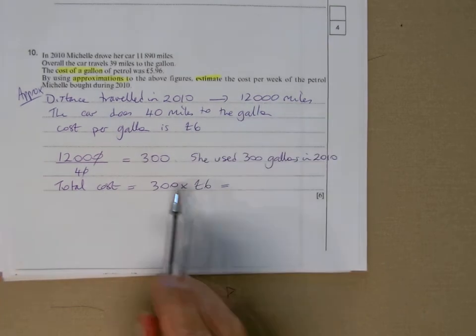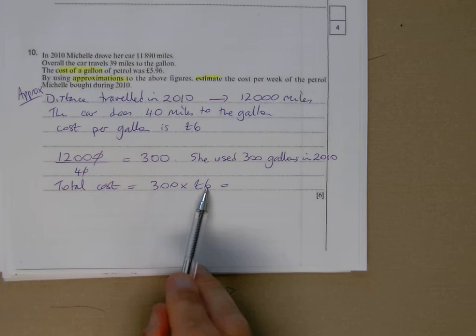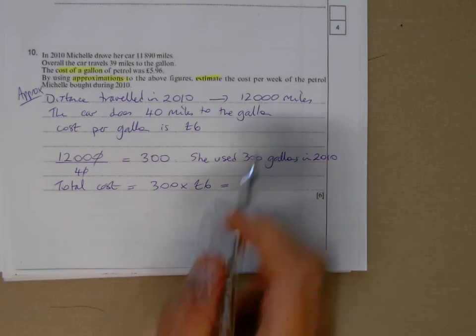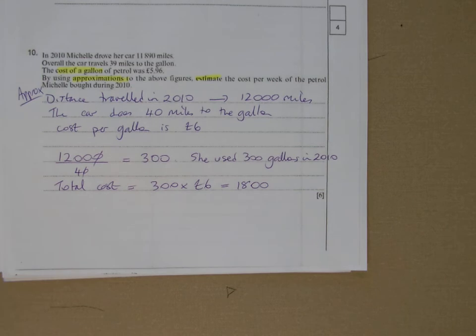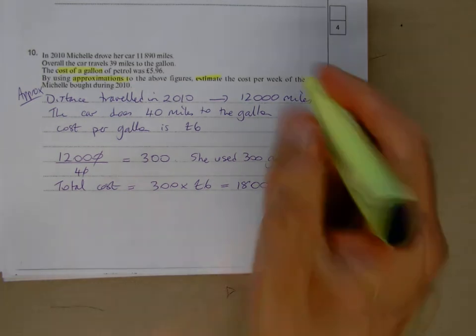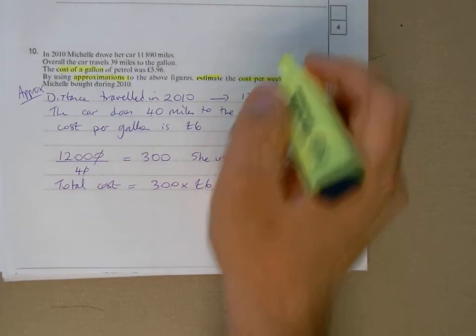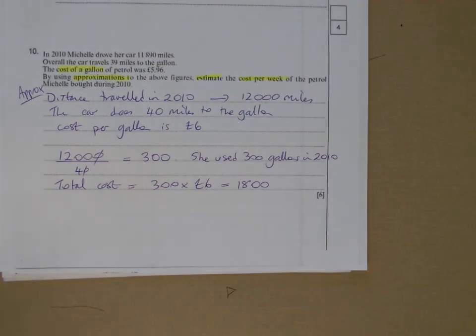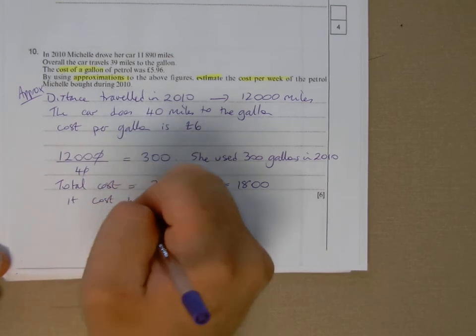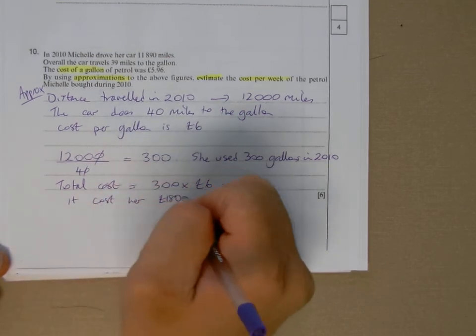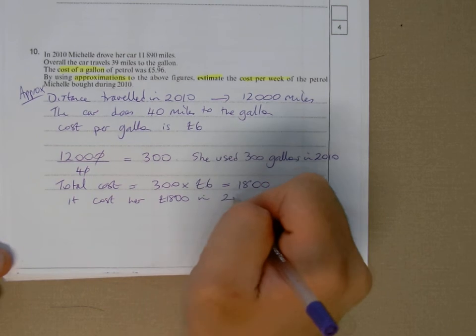If we work that out, 3 times 6 is 18, and then add the 2 zeros on there. So total cost is £1,800, but please read the question carefully because it says estimate the cost per week. The £1,800 here is over a year, so it cost her £1,800 in the whole of year 2010.